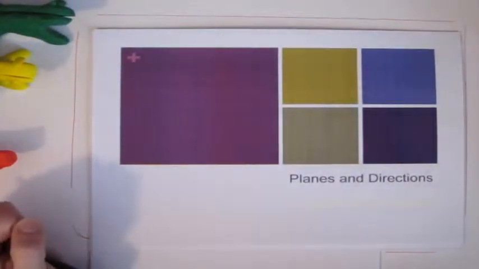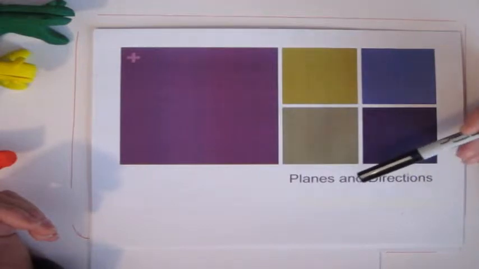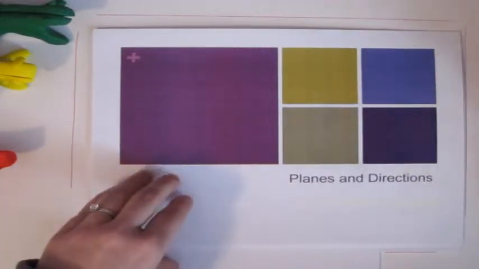Welcome to the Planes and Directions tutorial. This is to help you understand your anatomical planes and directions and surface directions as well.